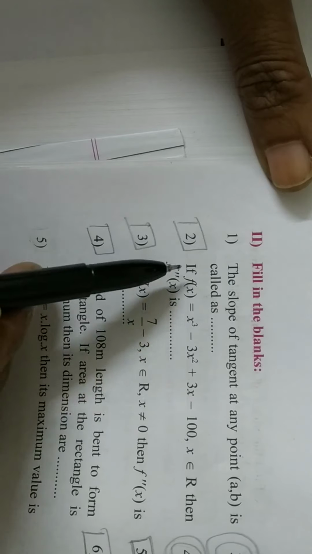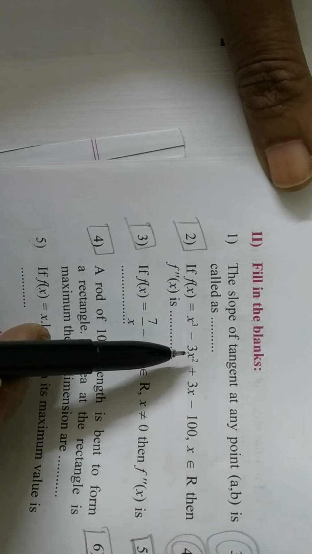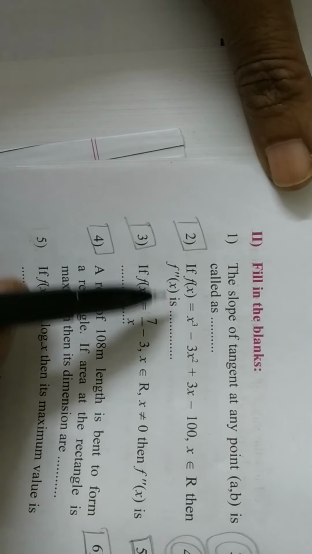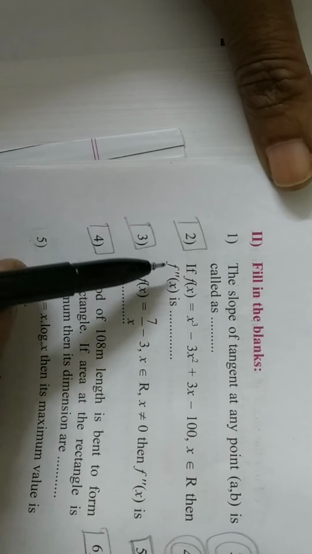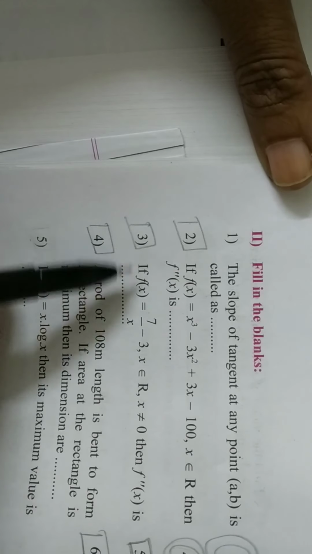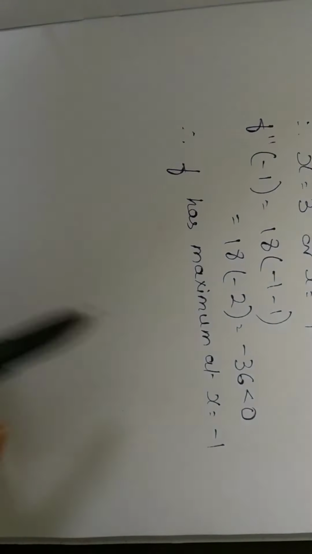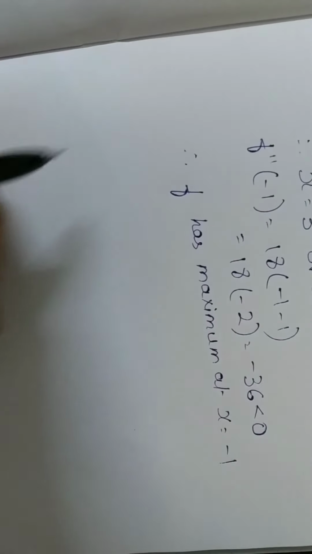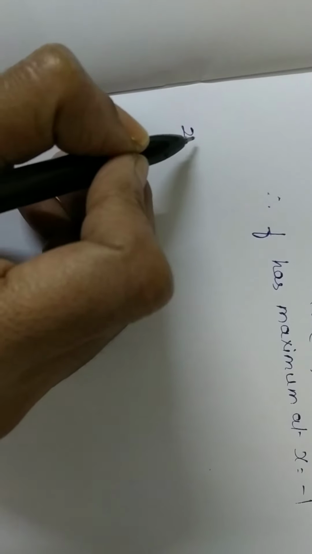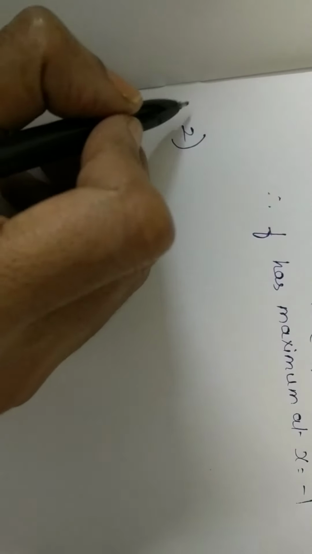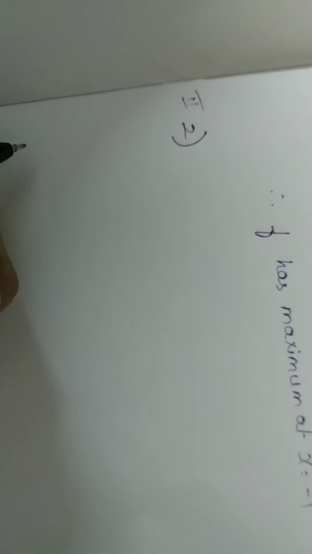As you can see over here in this question, f(x) is given. You have to find out f double dash of x. That is the second order derivative you have to find out over here. Same thing has been done for the third question. We'll see the fourth question what it is. So let us try out the second question. So this is the second question for fill in the blanks.